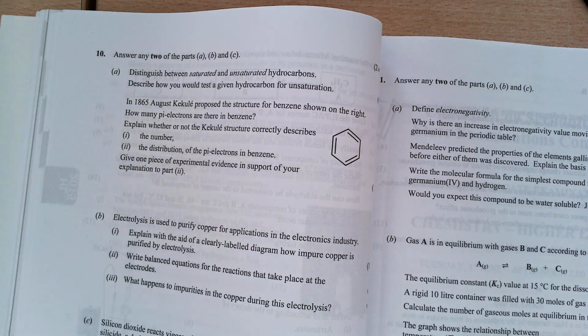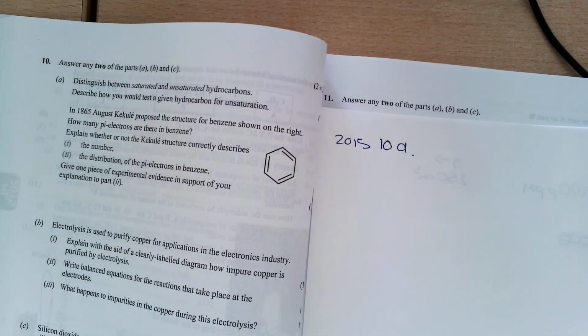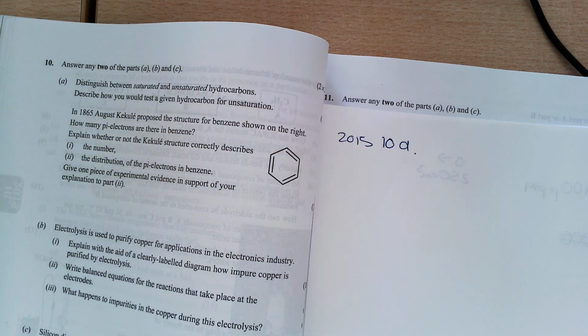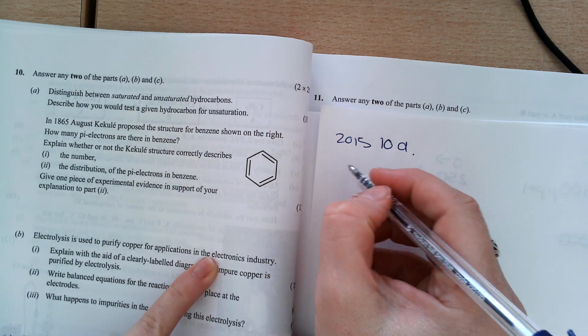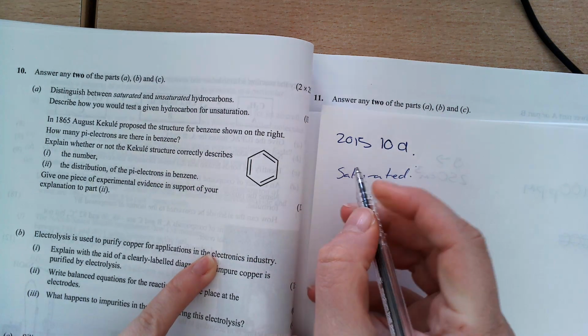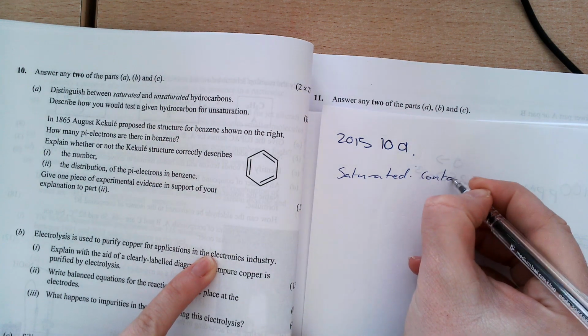Okay, so looking here at 2015 question 10a. Firstly, you are asked to distinguish between saturated and unsaturated. So saturated contains all single bonds.